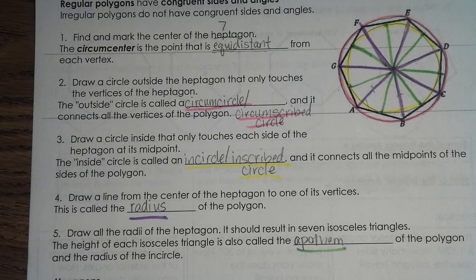The apothem. One of my classes told me it sounds like I'm trying to say opossum, but I have a lisp. The apothem.